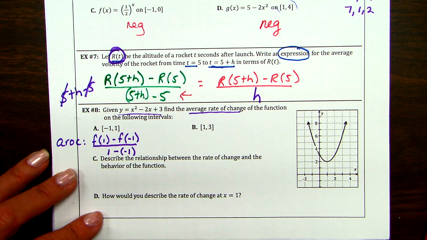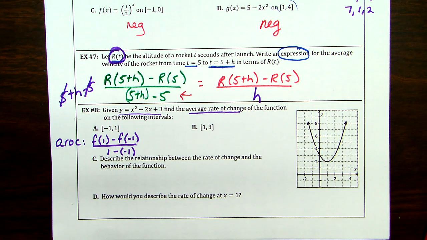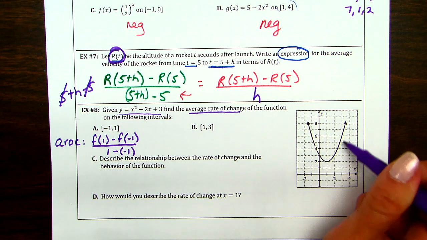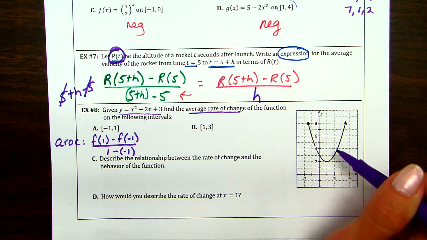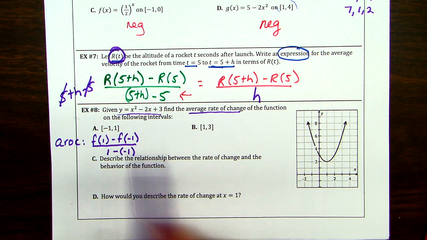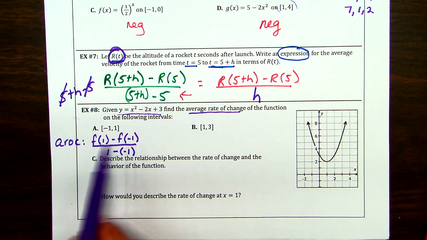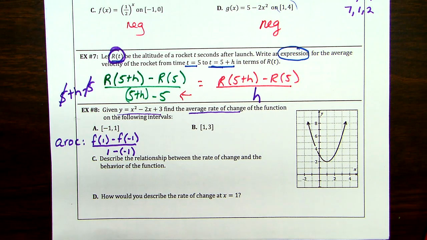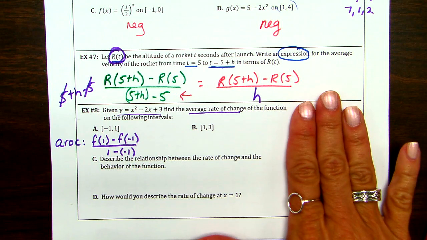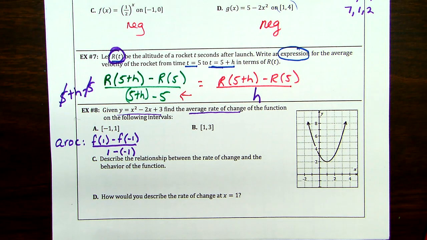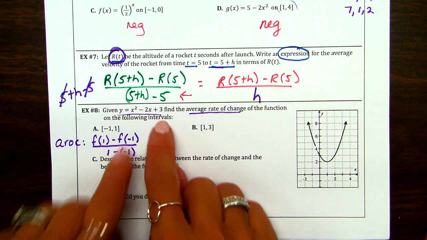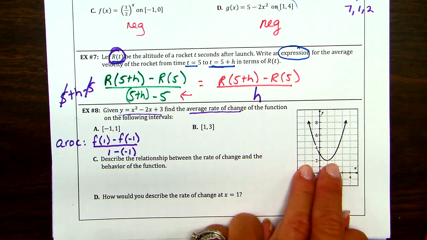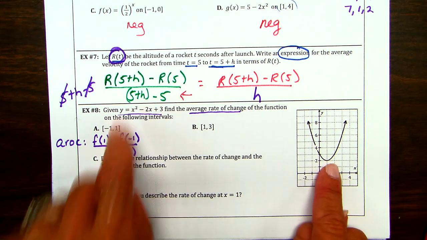Same old AROC formula. Now, you have two choices here. This is actually a really nice graph, and I only know this because I just did this problem last period. I can use the graph to find what the y values are at 1 and negative 1, because they cross at nice places, okay? If I didn't have this graph, or it looked like it was a decimal, like in between the crosses, I would have to use this. This is easier, though, right, than having to do the plugging in a 1, plugging in a negative 1.